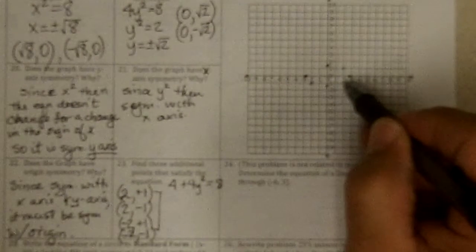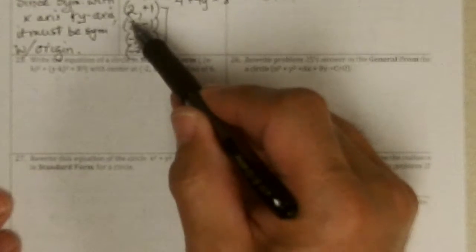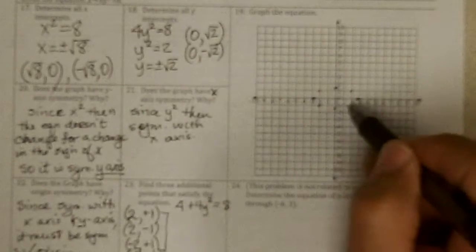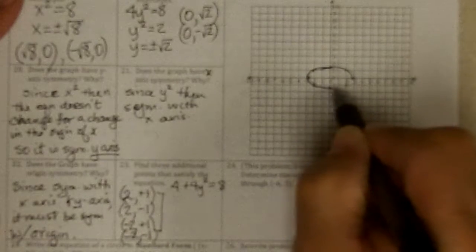And that happens here. And if I have 2, -1 on the graph, then if I change it to -2, it should be plus 1. -2, 1 is on the graph. And so those are across from each other. And that works. And now I got much better information to draw this curve.